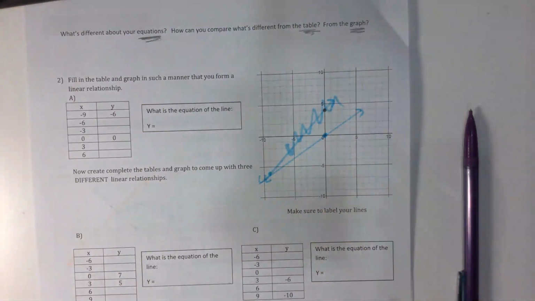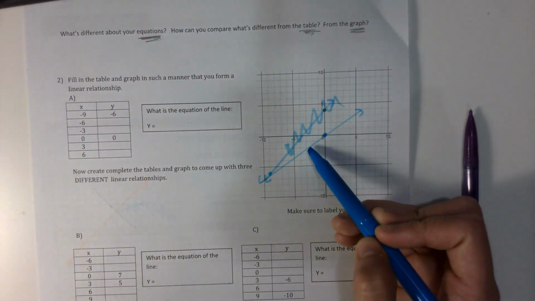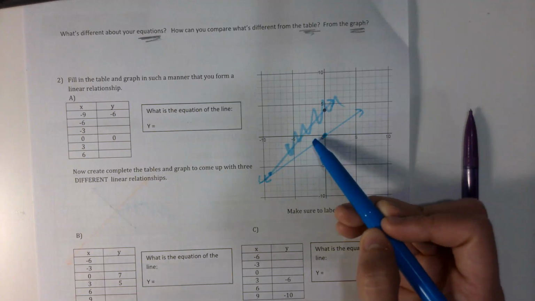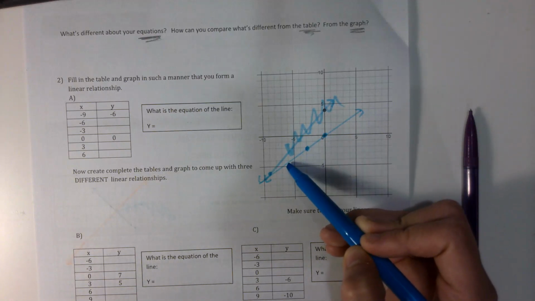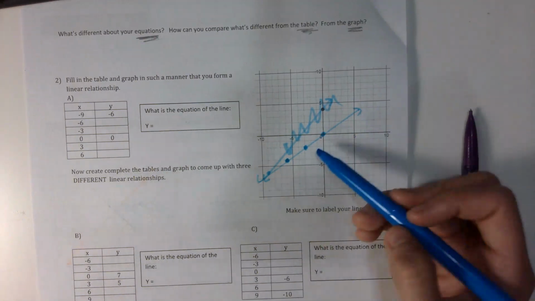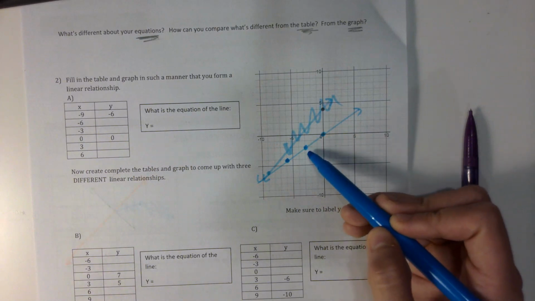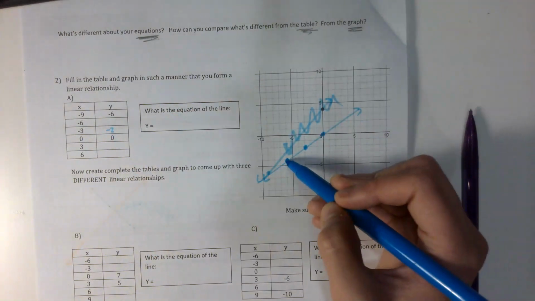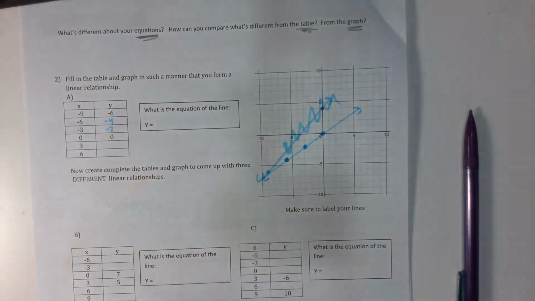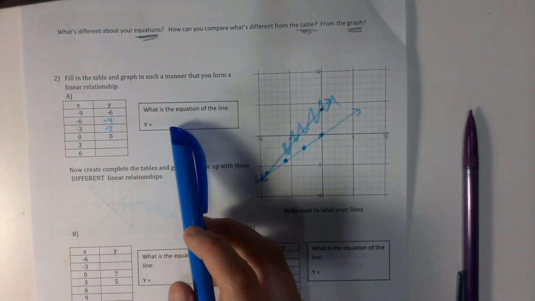So it's wanting us to find at -6 and -3. So it looks like it's -3, -2, -6, -4. And you should be able to find the equation of the line. Honestly, you could find the equation of the line with just these 2 points.